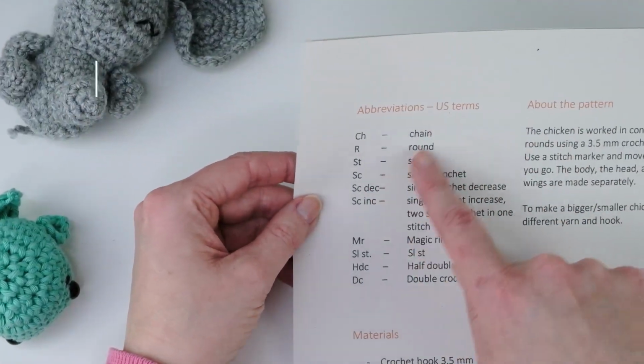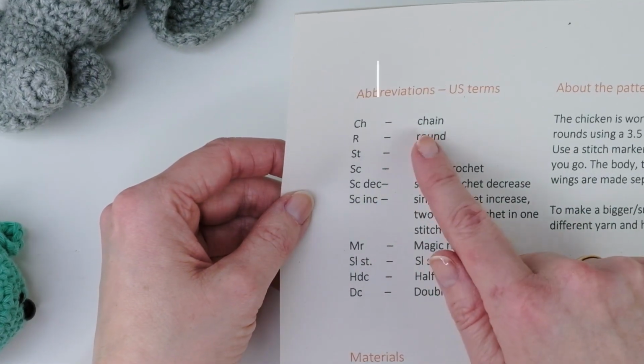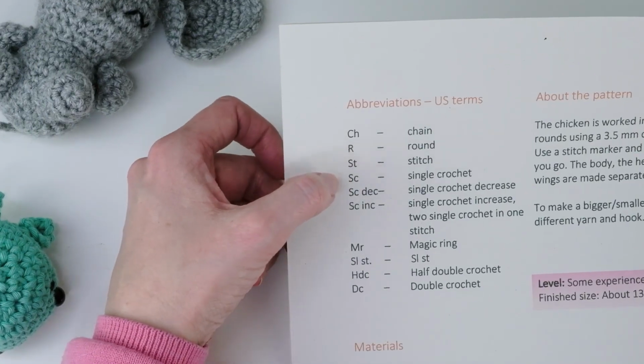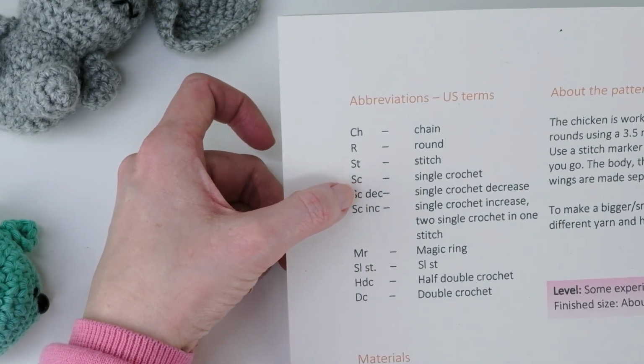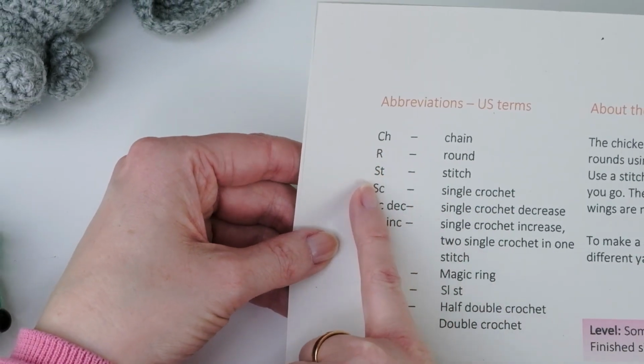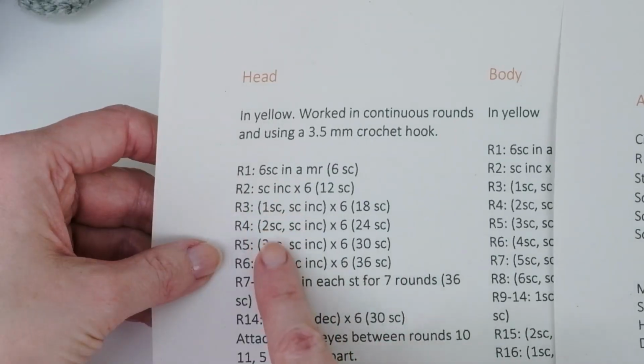My pattern always starts with the abbreviations and what terms they are written in. So there are UK and US terms. The UK terms are just a little different in what they call the single crochet and a double crochet. So here you can find all the info that you need on how you can understand this.